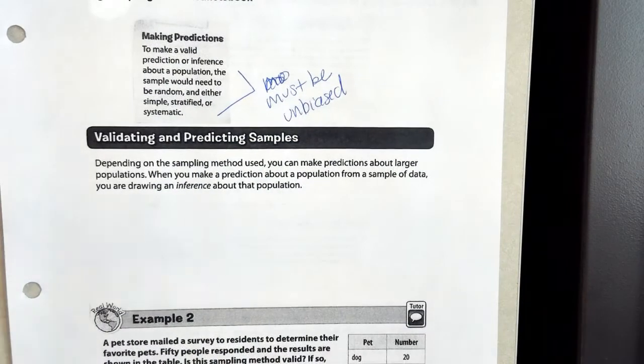Okay? In order to make a prediction, it has to be unbiased. If you take a biased sample, that means that it's not going to represent the larger population, so we can't make a prediction off of that for the larger population.